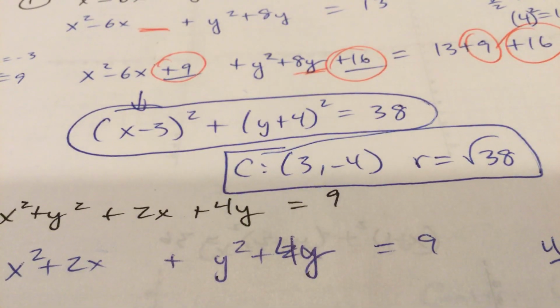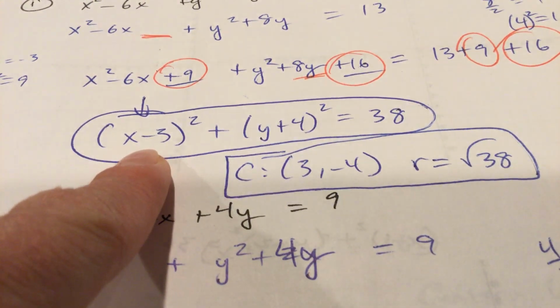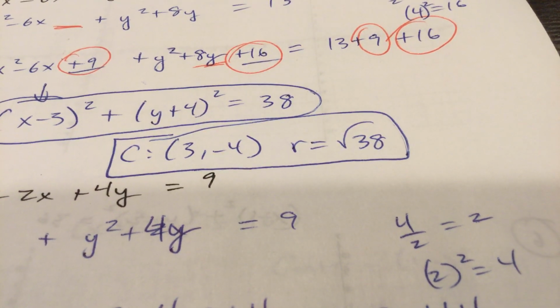The center is always the opposite. What makes this 0? Positive 3. Negative 4 is the center. The radius is the square root of 38.